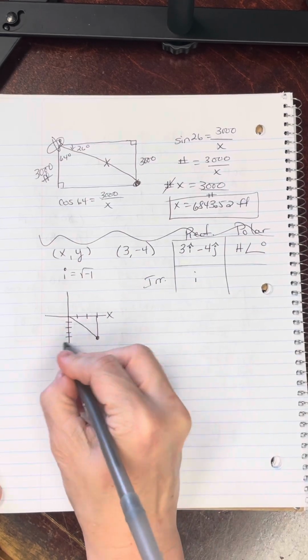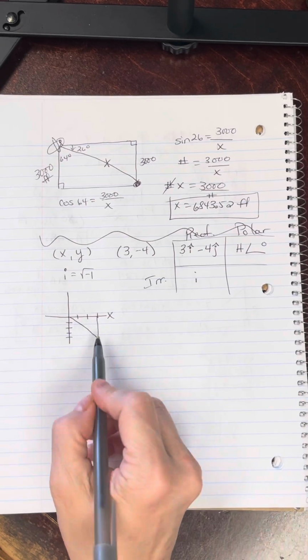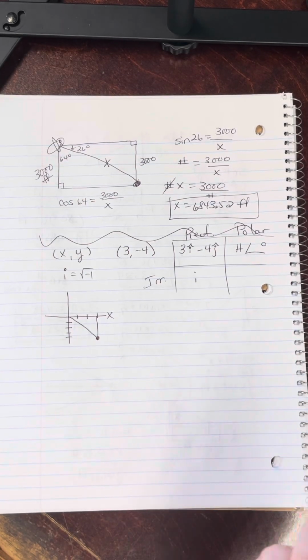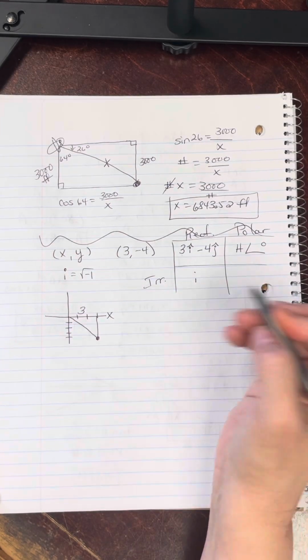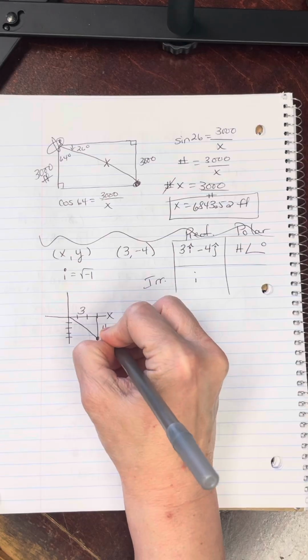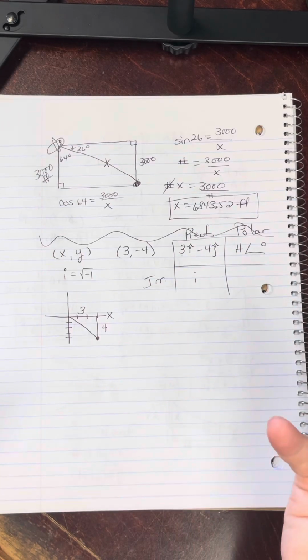You never connect it sideways to the y-axis. And the biggest mistakes I see in why students can't handle these problems is because they've connected the wrong way and they get lost. So I know that this side can be labeled a 3, this side can be labeled a 4. It's technically -4, but since I know I don't need the signs for this part, I'm not going to bother to write it.